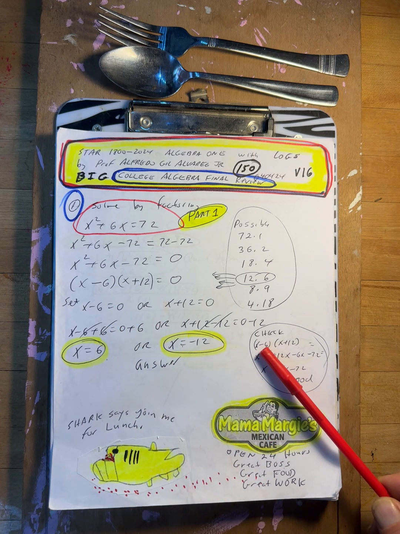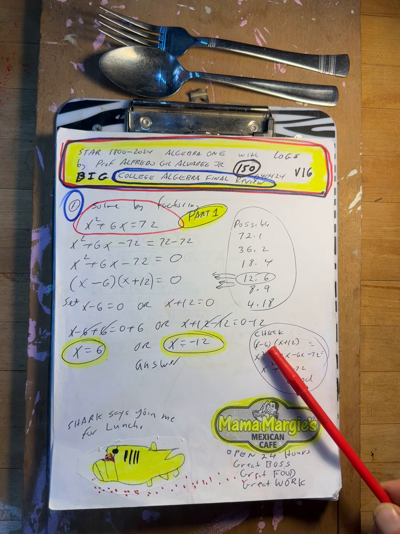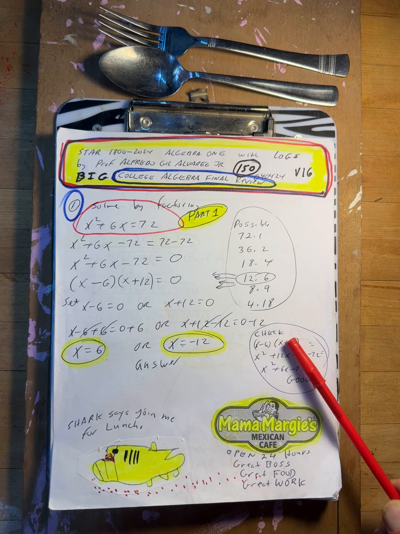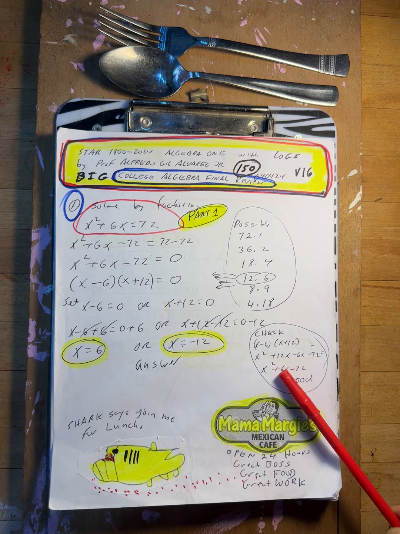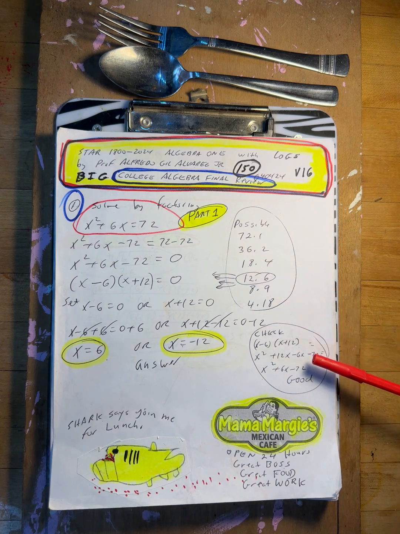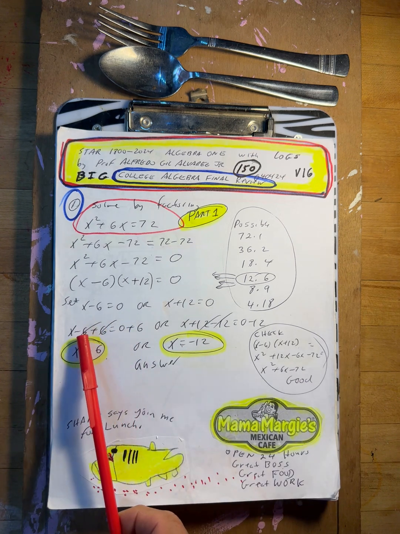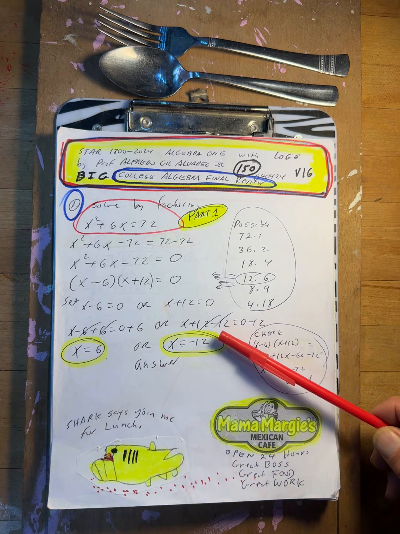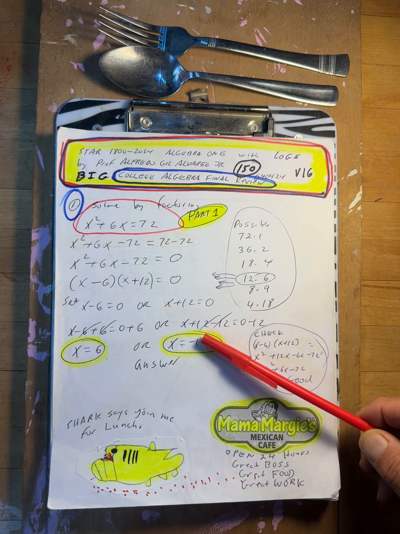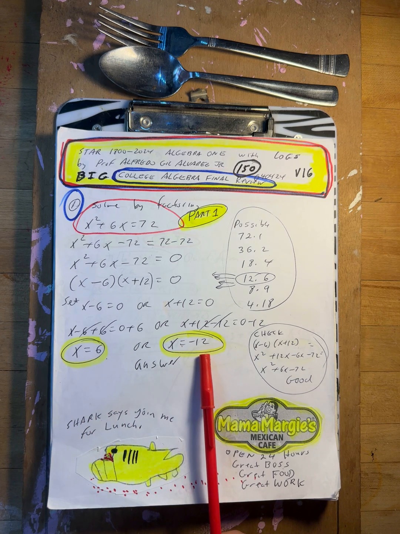See right here? x minus 6, x plus 12. So x times x is x squared. That's 12x. That's minus 6x. That's minus 72. x squared plus 6x minus 72. Does it match? Yes, it matches. So this is good. Now, x minus 6 equals 0. Add 6, add 6. So x equals 6. Or x plus 12 equals 0, so x equals negative 12. So x equals 6 or x equals negative 12.